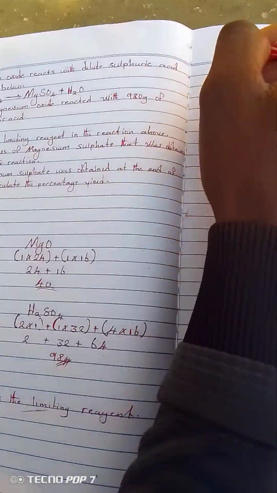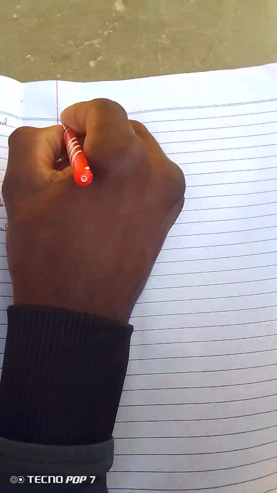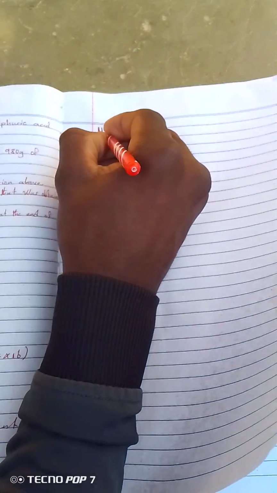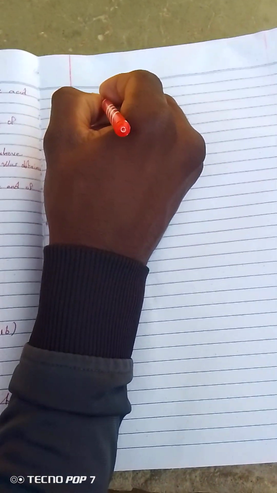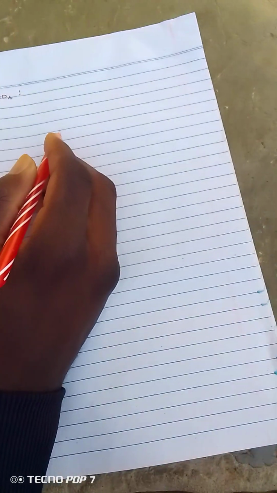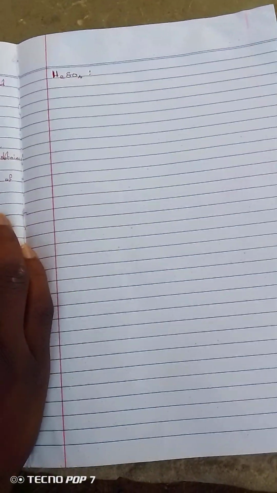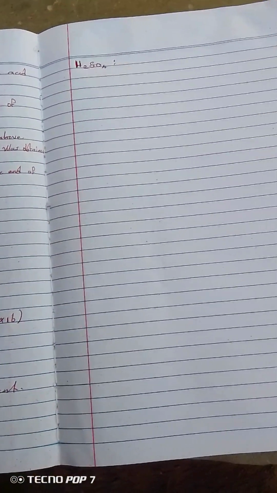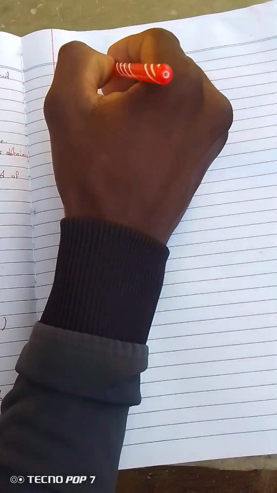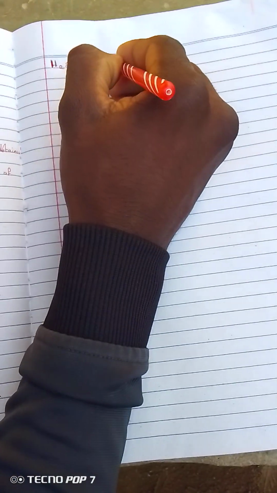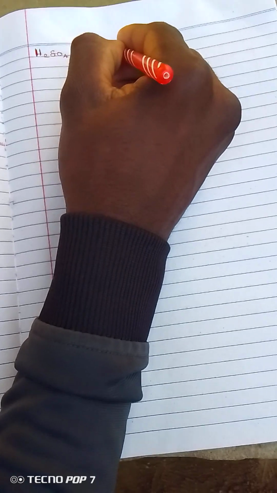So we'll say sulfuric acid, which is limited, to the ratio of the magnesium sulfate which they want us to calculate. This is the magnesium sulfate they're talking about. So we'll say magnesium sulfate, like that.